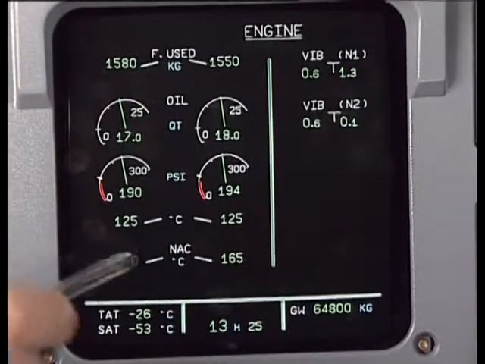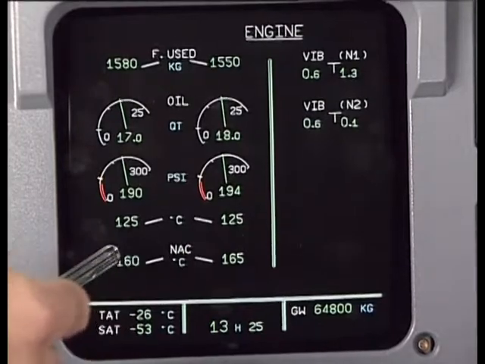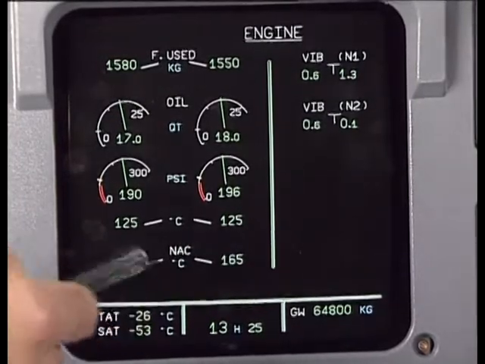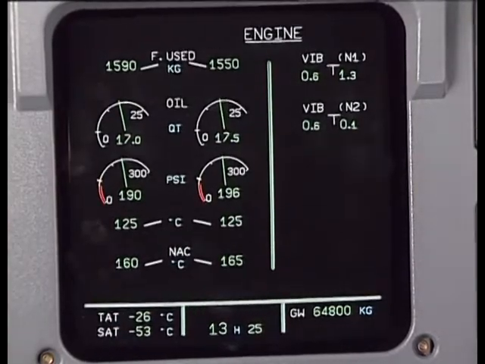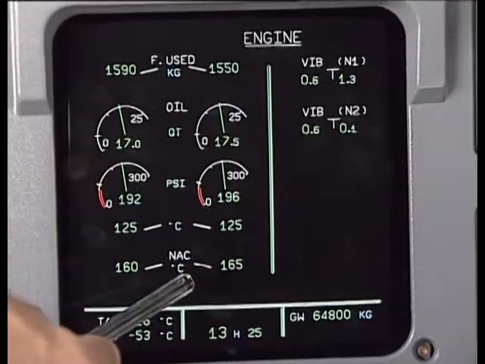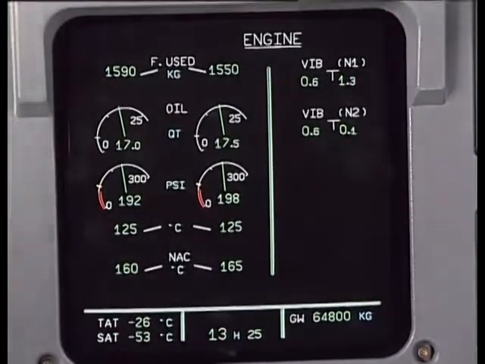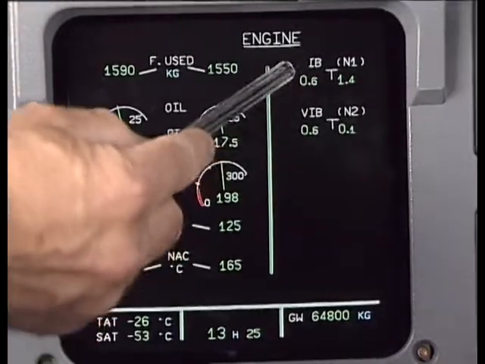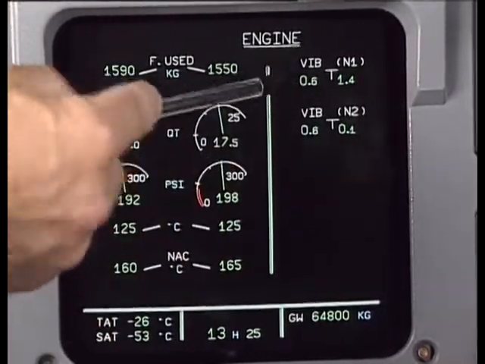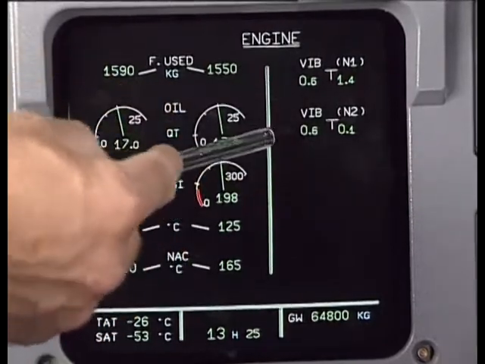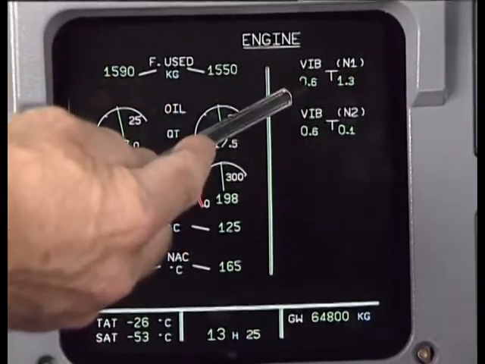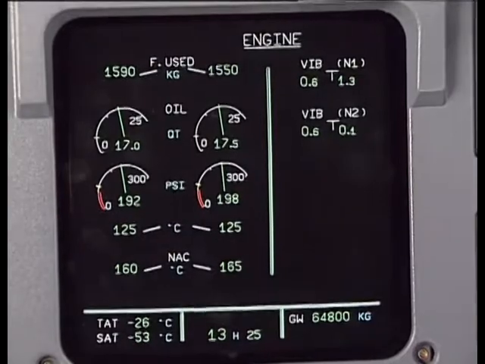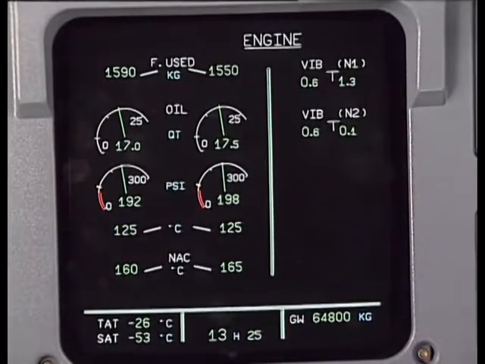And then the cell temperature, which is a free air temperature inside the engine, the cell above the engine itself, running 160, 165. The vibration indicators, we've got one on each rotor. The N1, that's the big fan at the front, the N2, the high pressure rotor, and vibration well down, 0.6, 1.3. We don't get alarmed until it gets up to somewhere like 3.